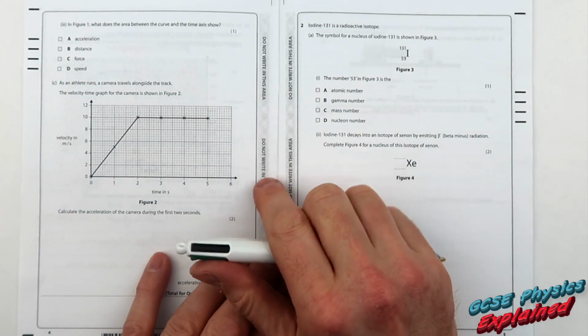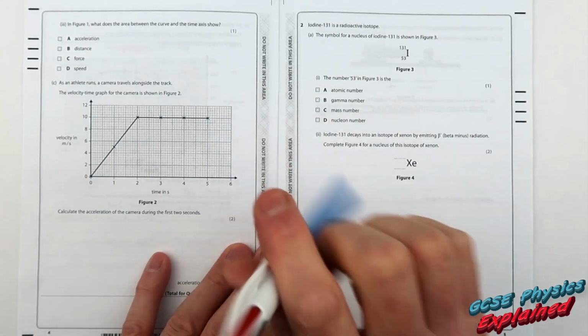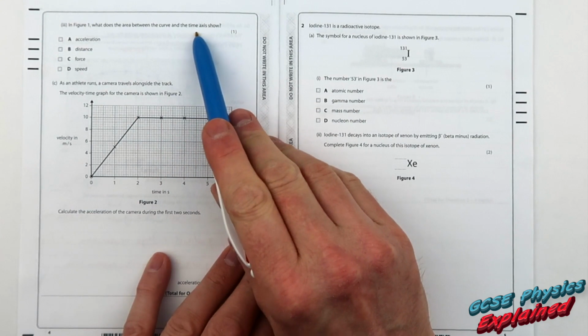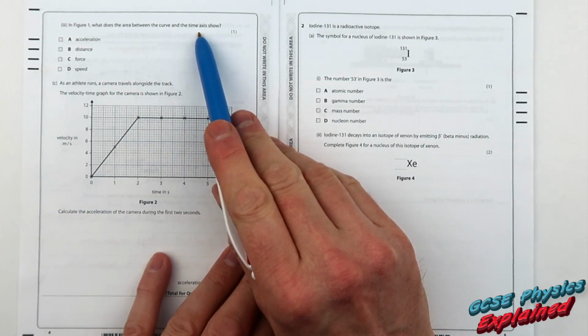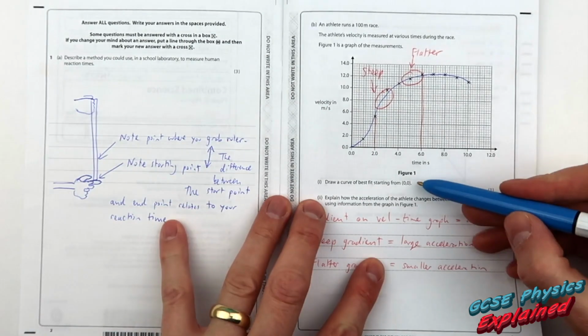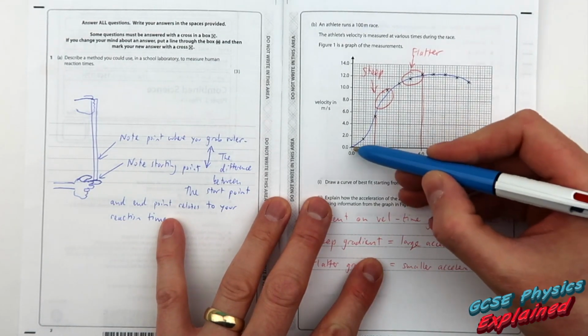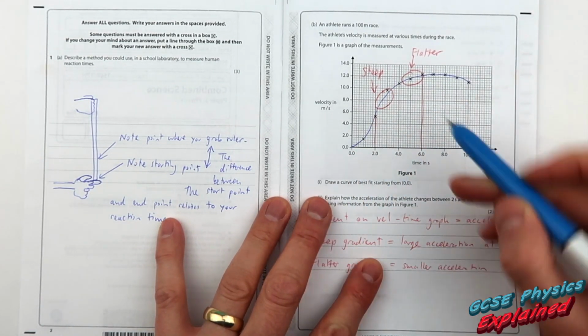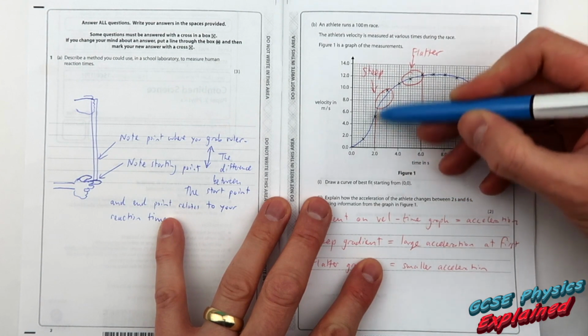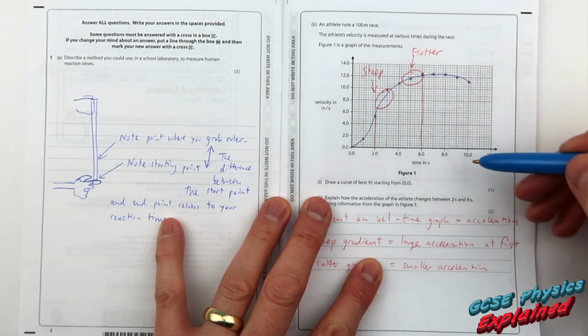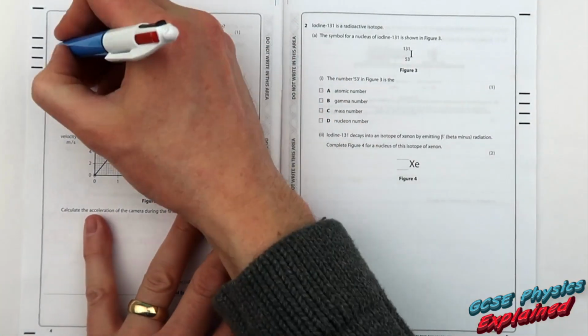In figure 1, what does the area between the curve and the time axis show? So here's figure 1. Between the curve and the time axis, the area under a velocity time graph tells you the distance that you've travelled.